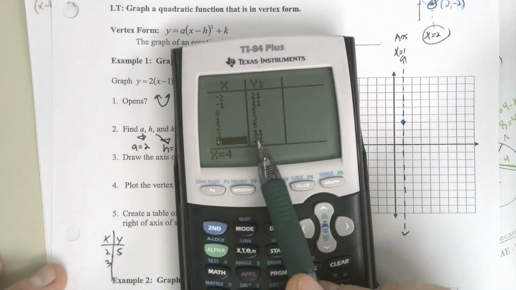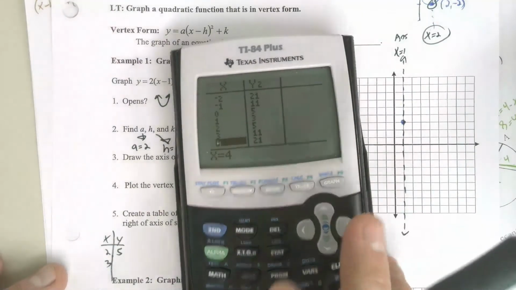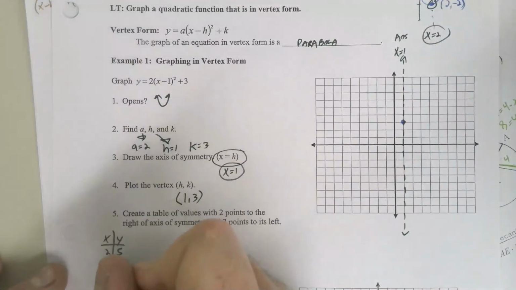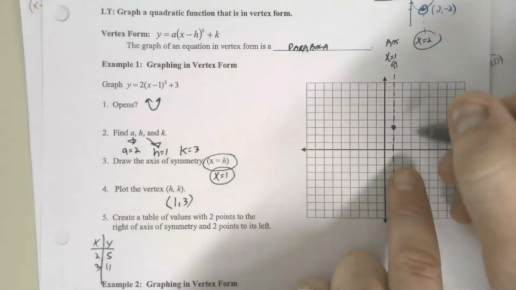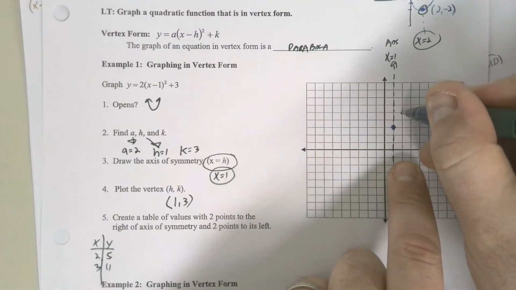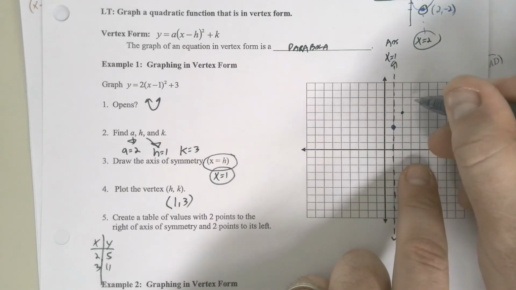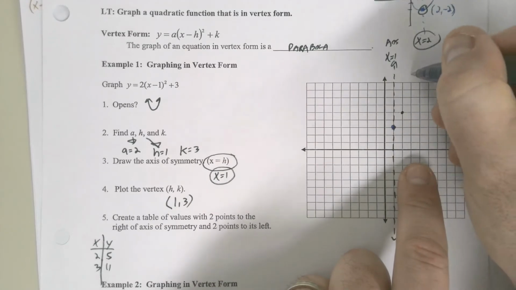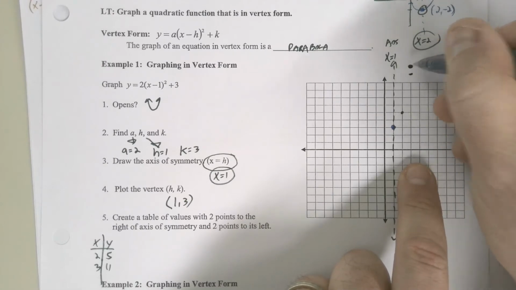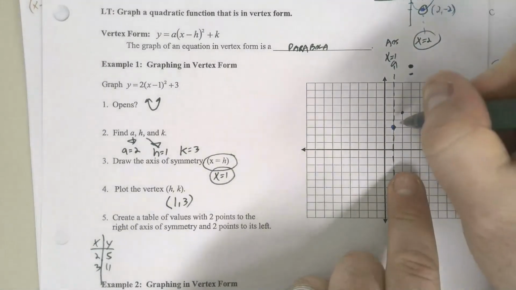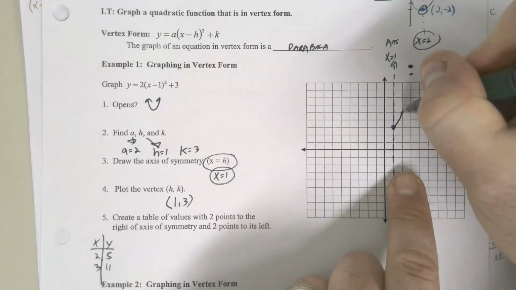At 3, it was 11, right? So then you just plot those points. 2 up 5. 3 up 11. 1, 2, 3, 4, 5, 6, 7, 8, 9, 10, 11, right up here. So here's the right side of your parabola.